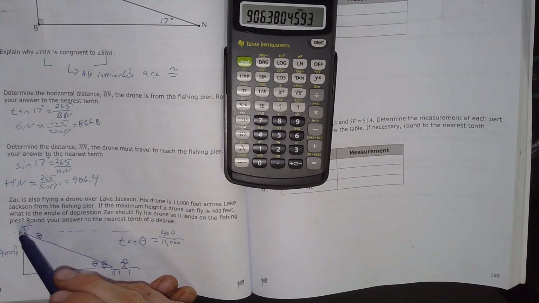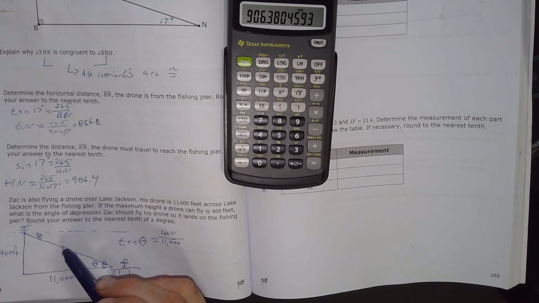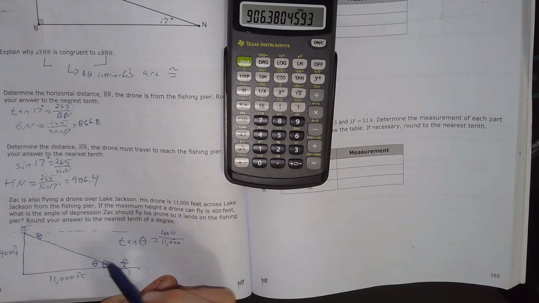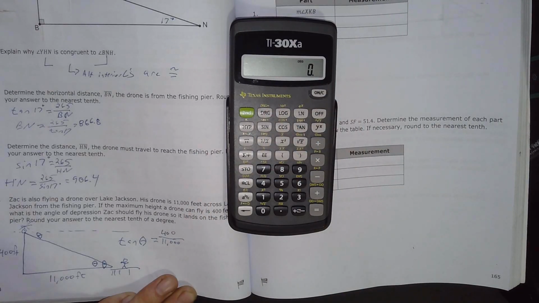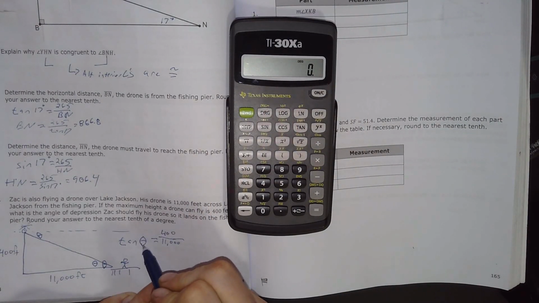Okay, and then this is the approach angle, the angle of depression that it needs to take to land perfectly on the pier. Okay, it's 11,000 feet away. That's a long way away. It's a couple miles. Anyway, so we need to figure out what angle that should be.